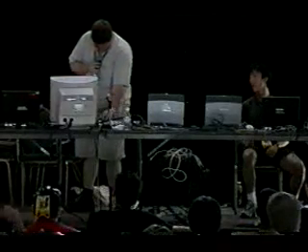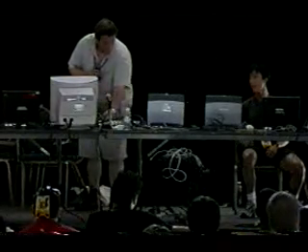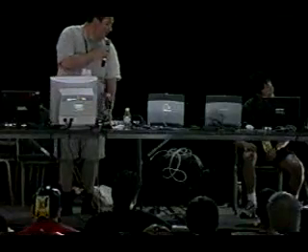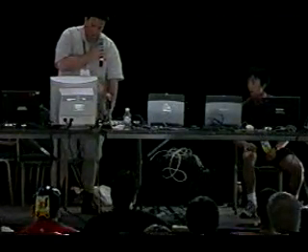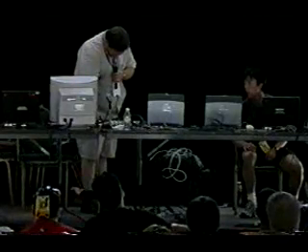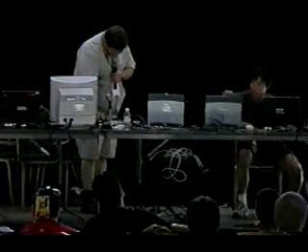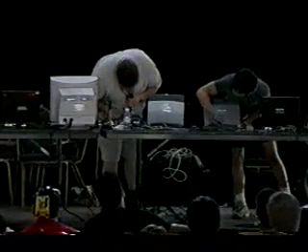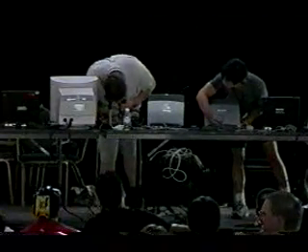Let's see if we can switch over. Assuming the KVM decides it wants to switch. What cable is that?